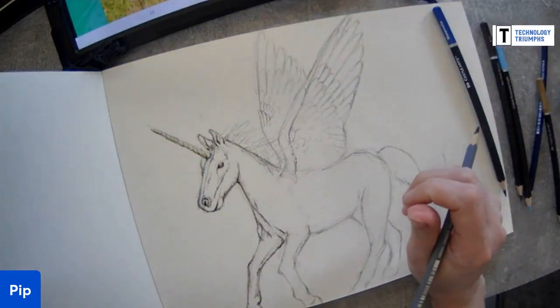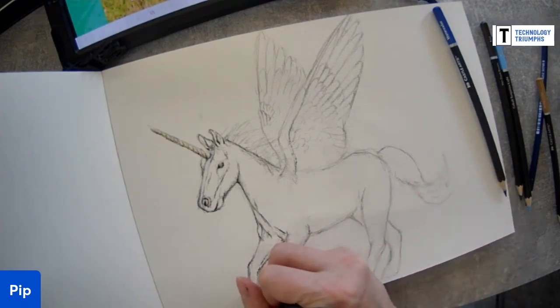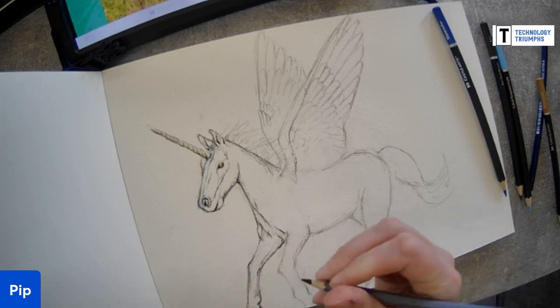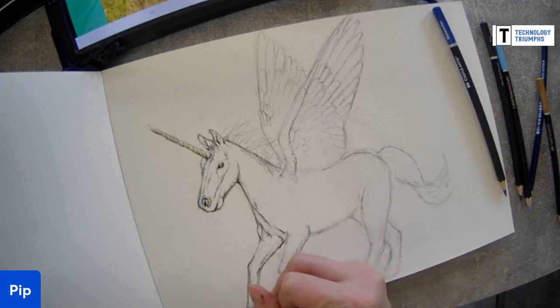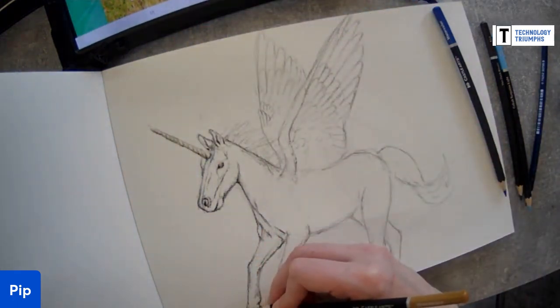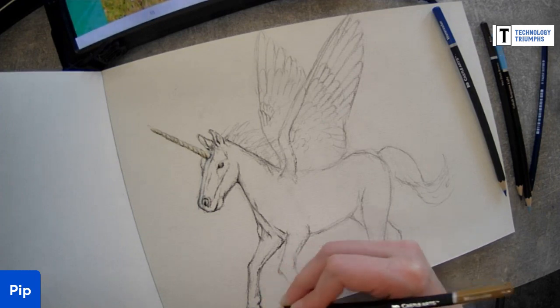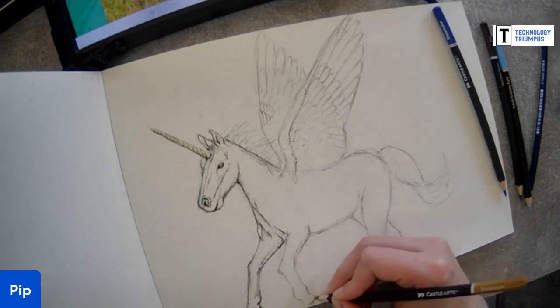My unicorn is a pasture with trees at the back and a sun. Nice. I think we've got a few good guys here, haven't we? No, mine isn't. I'm going to put the same colour that I've used in the horn on the hoof, because again, if you look at the reference image, you can see that the hooves are a different colour to the body of the horse.